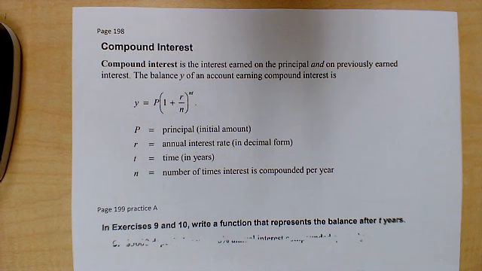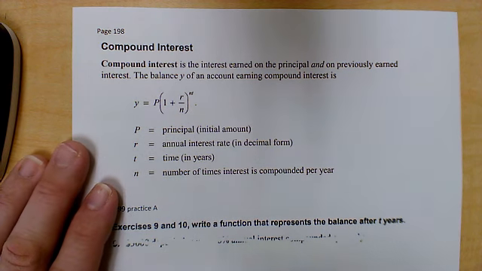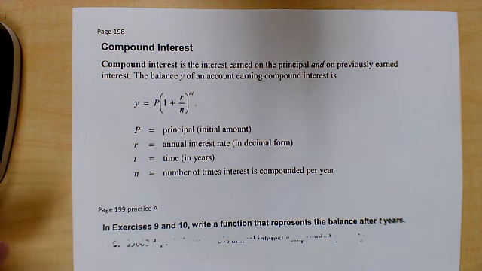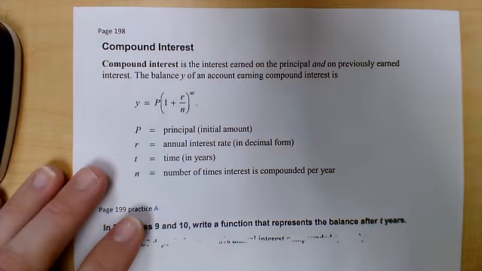Okay, so back on page 198 now, flipping back a page or two, we're going to actually talk about compounding interest. So what happens is when you invest money, it will build interest. That interest will then build interest of its own once it becomes compounded. Now, to calculate the balance of an account, you use this formula. For my class, you don't really need to worry about memorizing that formula. I'll provide this to you when you do need it.